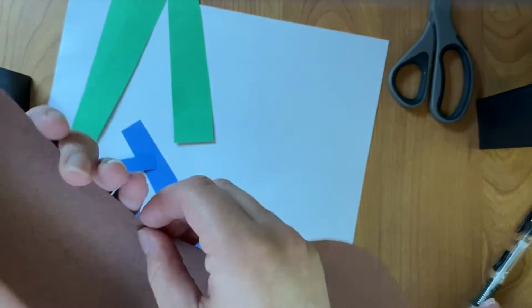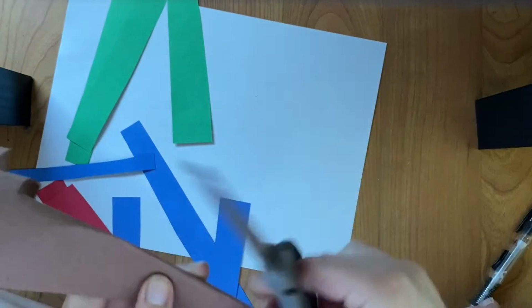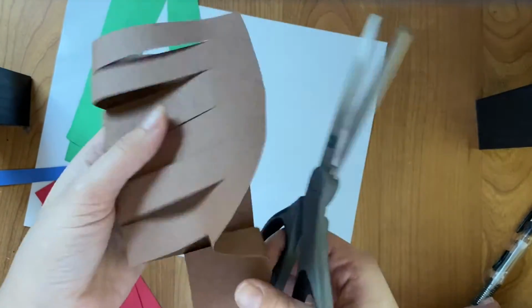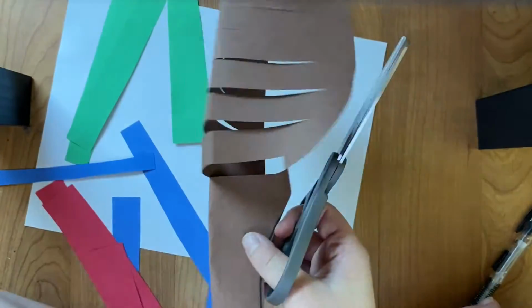So even though I already cut slits into one side of the roller coaster, I'm folding over another piece and cutting smaller slits as well for our paper weaving.